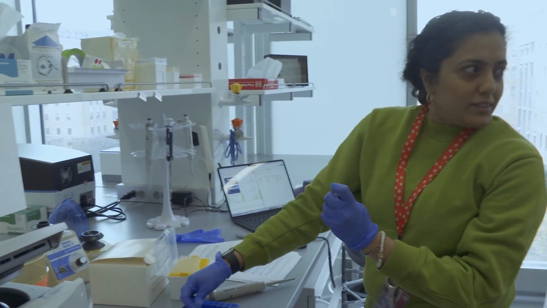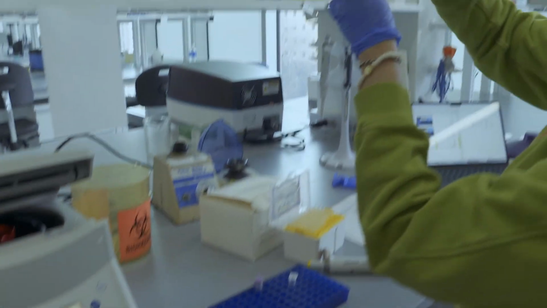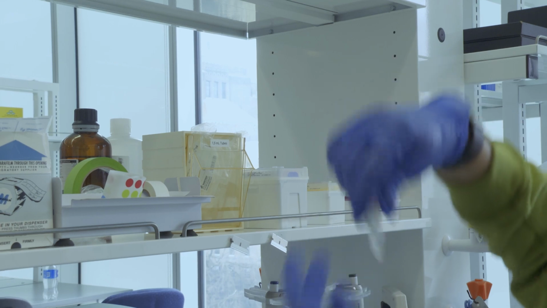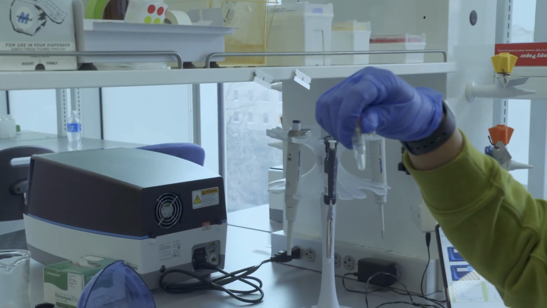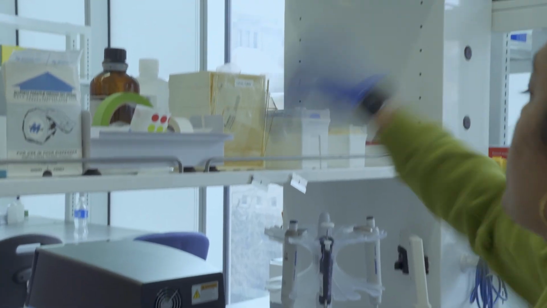So honey, yes, there is some precipitation here. That's okay. It's a buffer, right? Should I vortex it or no? No, just flick the tube and take the buffer. It should be okay.